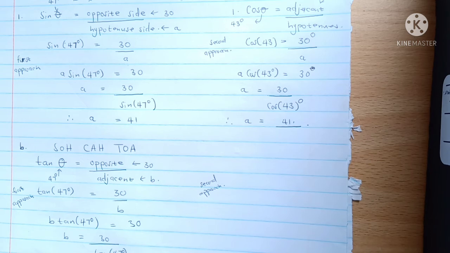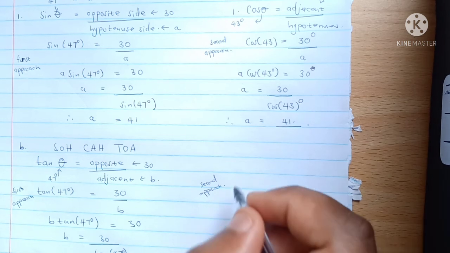So you can choose, guys. Since we already have A, you can use opposite over hypotenuse, where your hypotenuse will be 41 and your opposite will be B. Then you just make B subject of the formula.